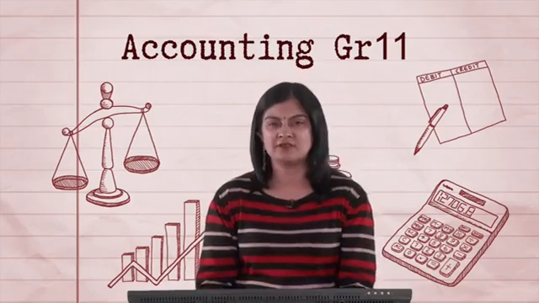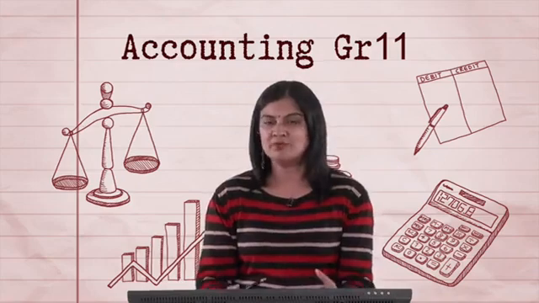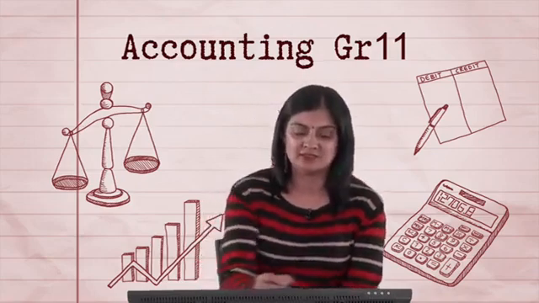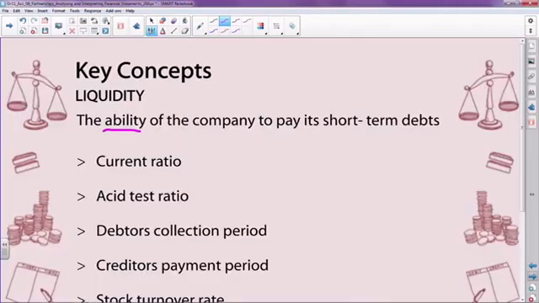Now, the first category is liquidity. What do we mean by liquidity? Here, guys, we are simply looking at the ability of the partnership or the business to pay its short-term debts, its current liabilities.